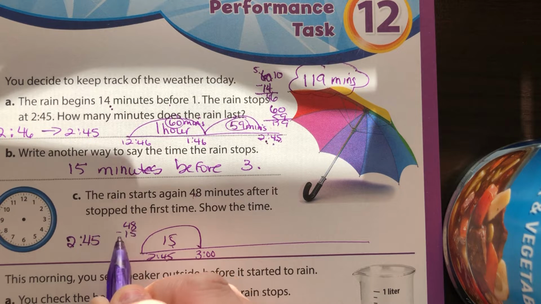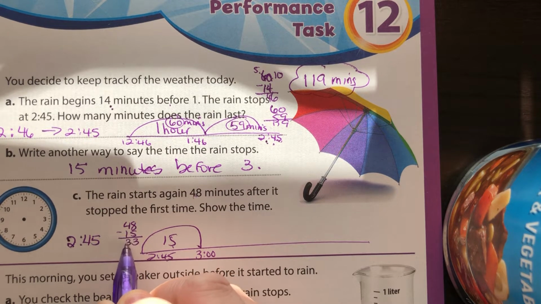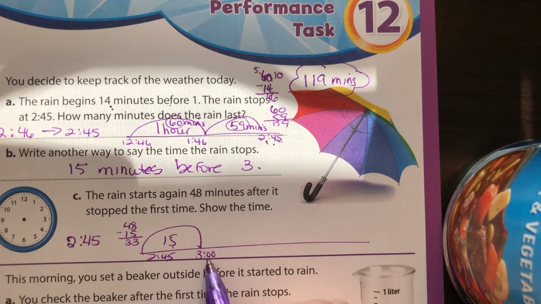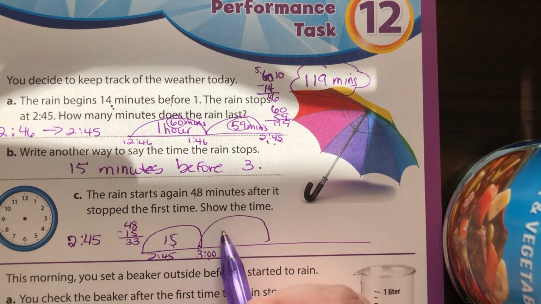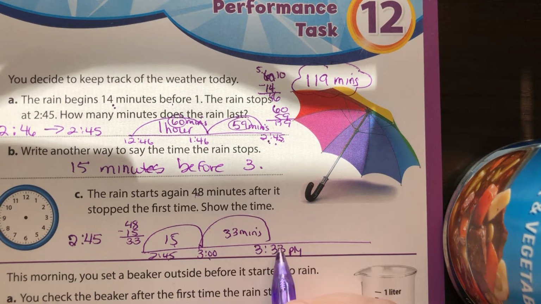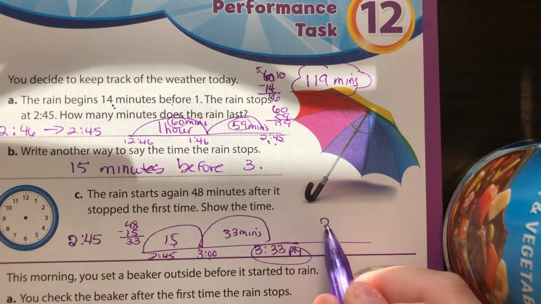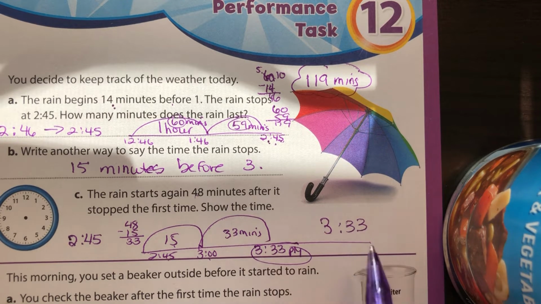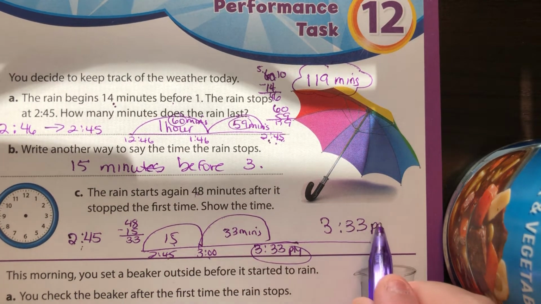48, I'm going to take away 15 minutes so far. That's 3 o'clock. 33 minutes left. So now to 3 o'clock, I add those 33 minutes. And I'm going to have 3:33. That is the time that is now, 48 minutes after 2:45. Okay?